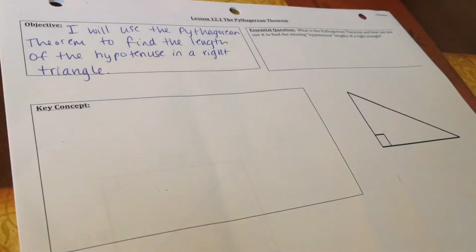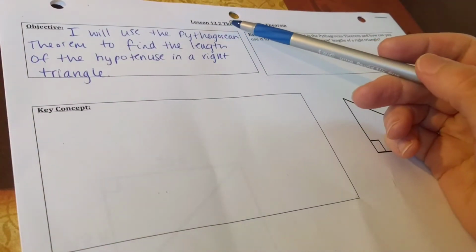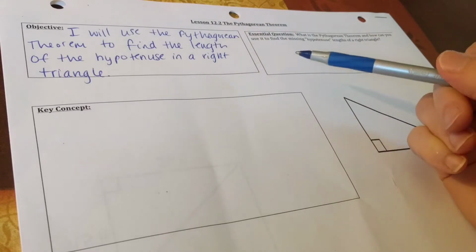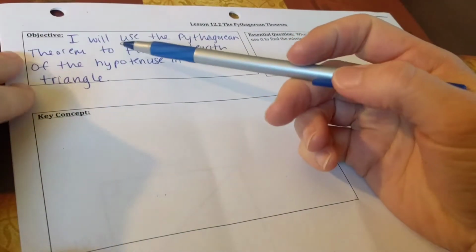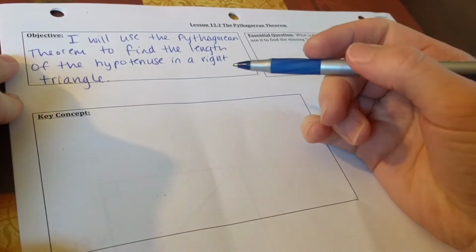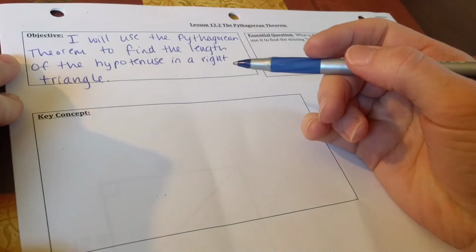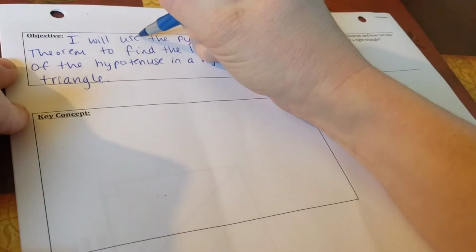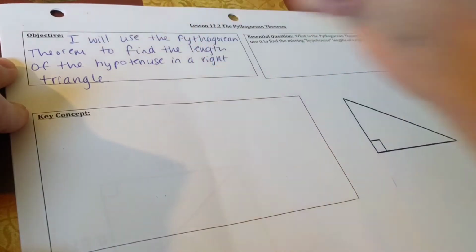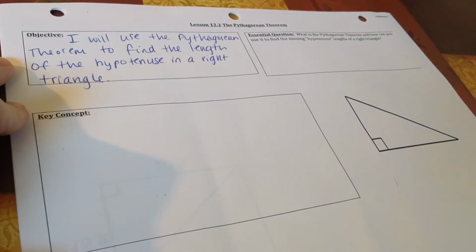In this video, we are going to be doing lesson 12.2, the Pythagorean theorem. Make sure you have the objective written down. I will use the Pythagorean theorem to find the length of the hypotenuse in a right triangle. And I'll be explaining what the Pythagorean theorem and the hypotenuse of a right triangle is.